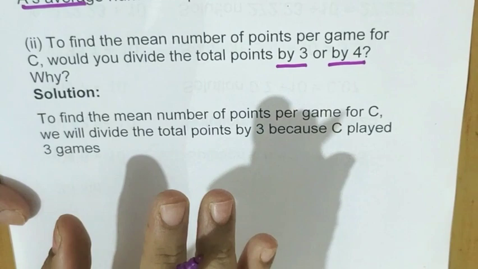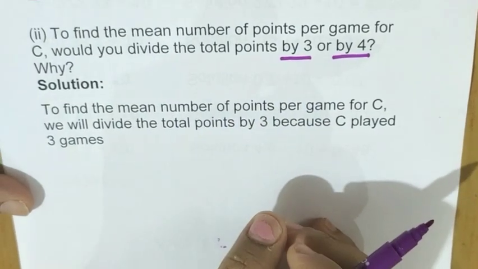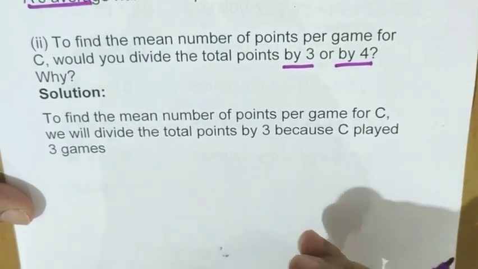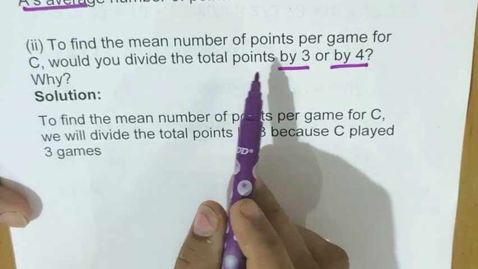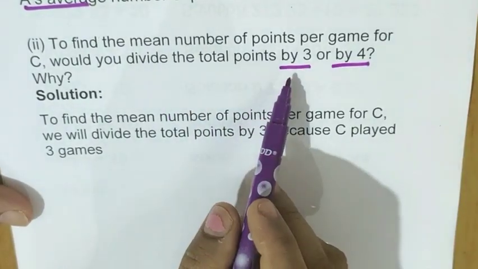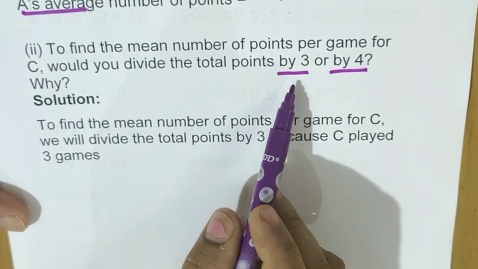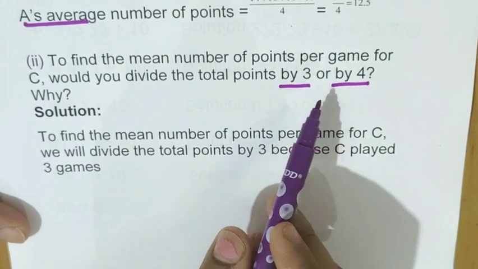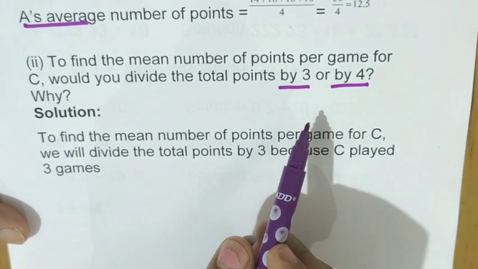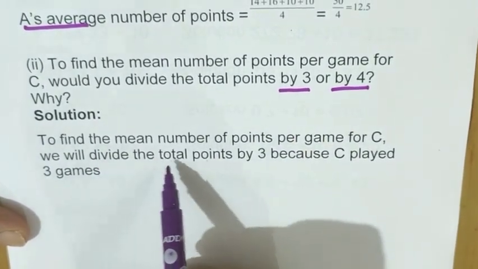Understood this one? Here we are checking the individual performances. So how many matches did he play? 3 matches. So to get the average we should divide the sum by 3 only, because he did not play game number 3. He played only 3 matches. So what is the solution?